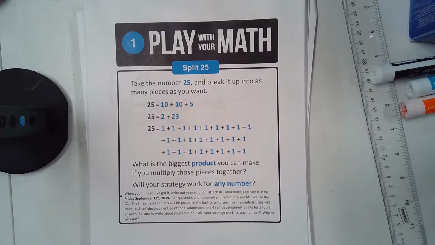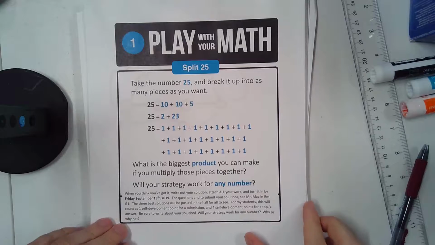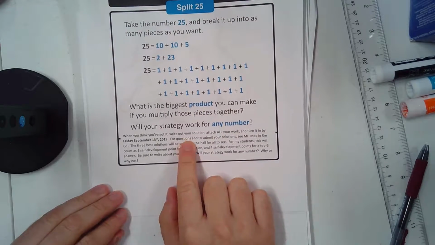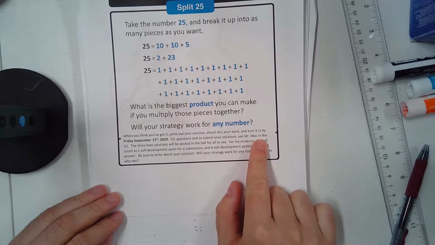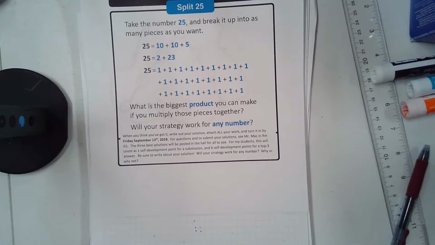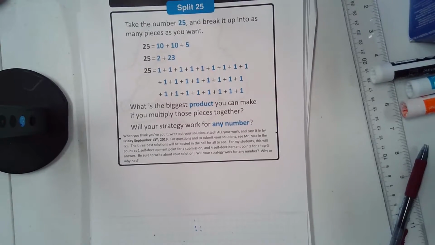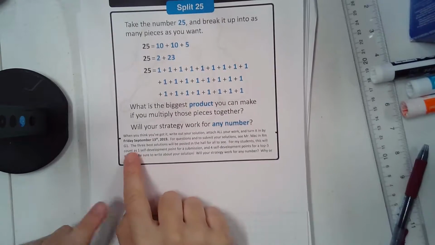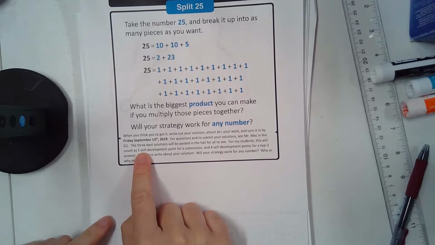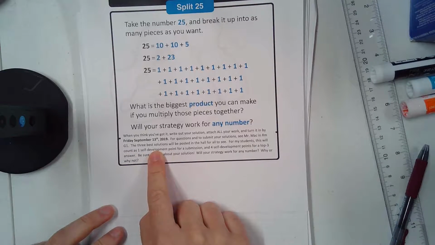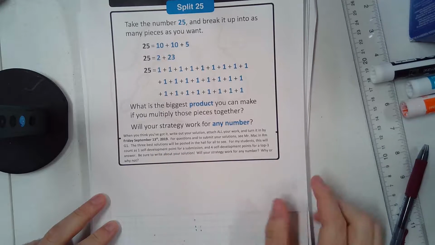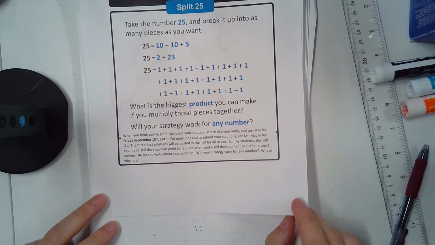So it says in the fine print down here, when you think you've got it, write out your solution, attach all your work, and turn it in by Friday, September 13th. That's not next Friday, but the Friday after that. For questions and to submit your solutions, see me in room G1. That's this room, ground floor number 1. The 3 best solutions, so the ones with the biggest results, will be posted in the hallway for all to see, your name in forever glory.